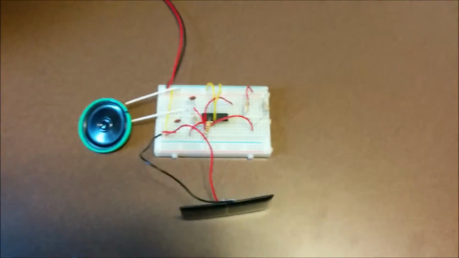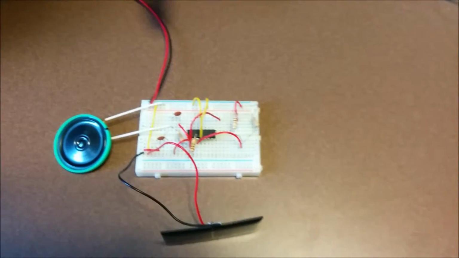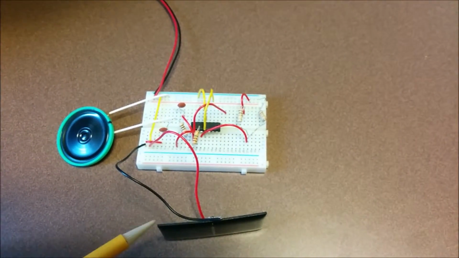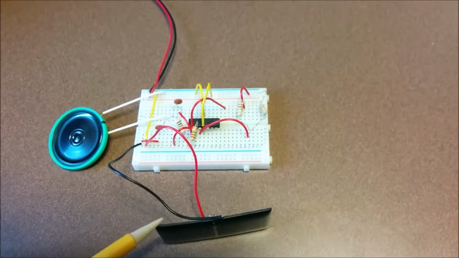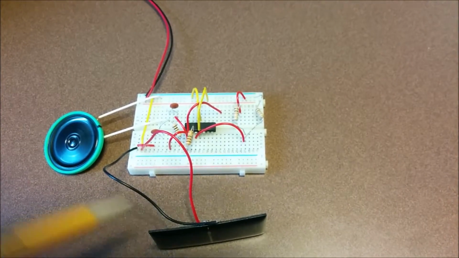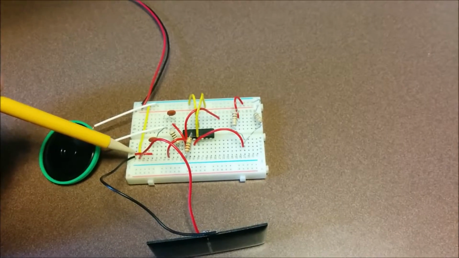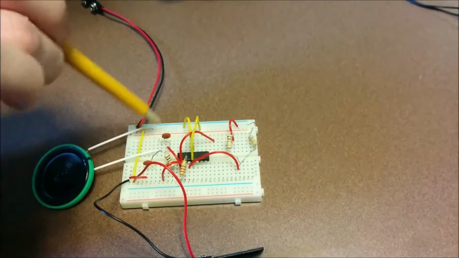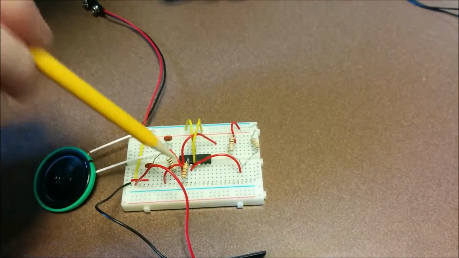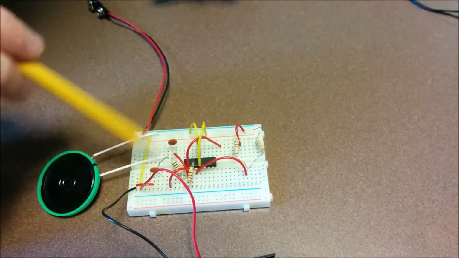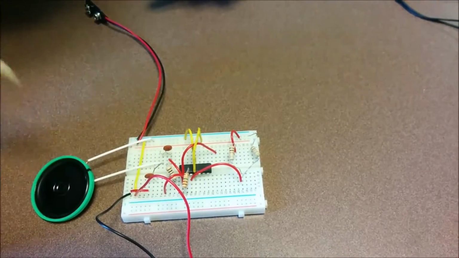Now, for the receiver side of things, we have a much smaller circuit than the transmission side of things. We used a solar cell provided to us by one of the TAs. And we have one side of the solar cell grounded, and the other side is going through the op amp. This op amp has, once again, a gain of, I believe, 500 to 1,000.